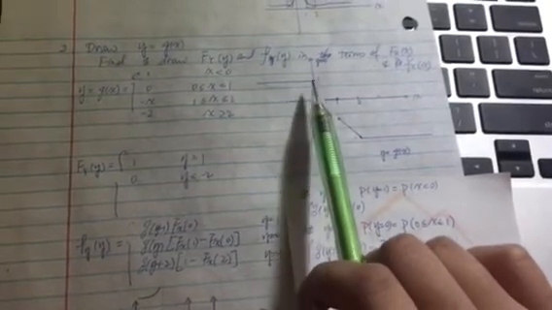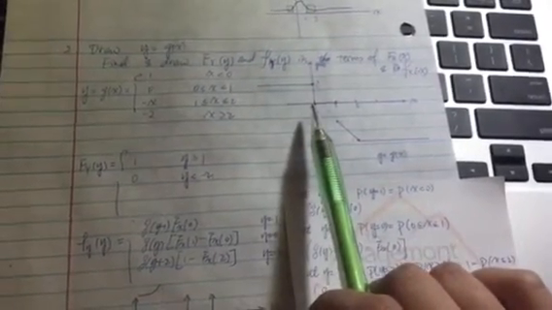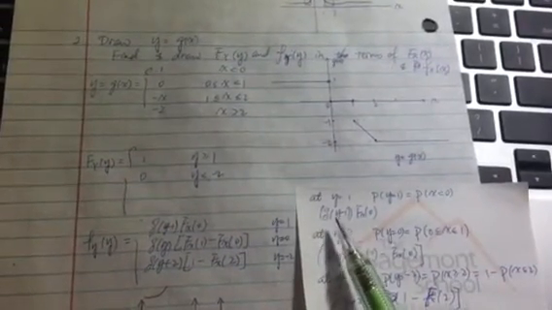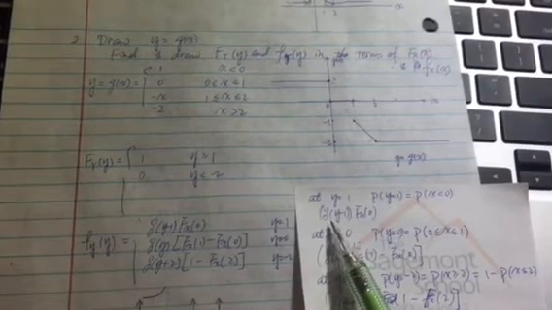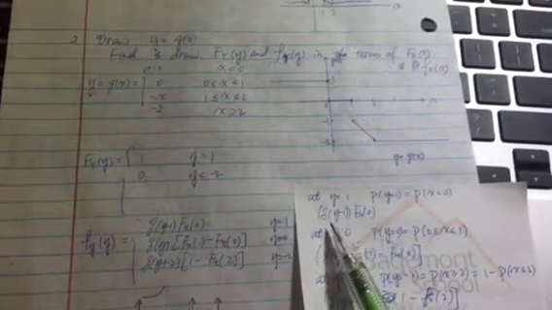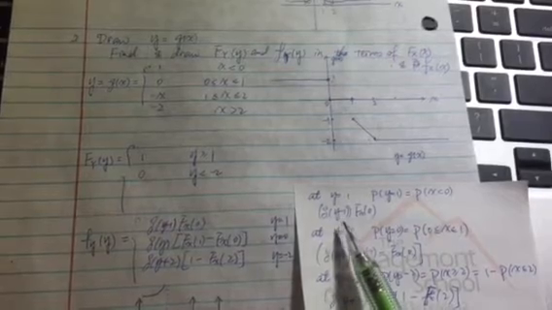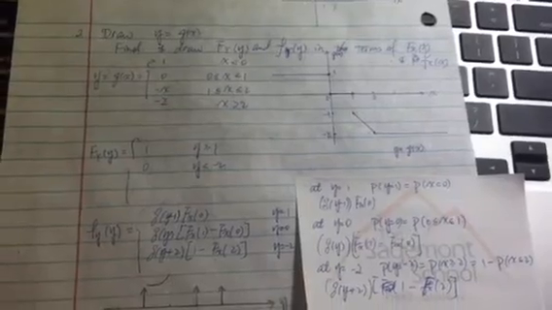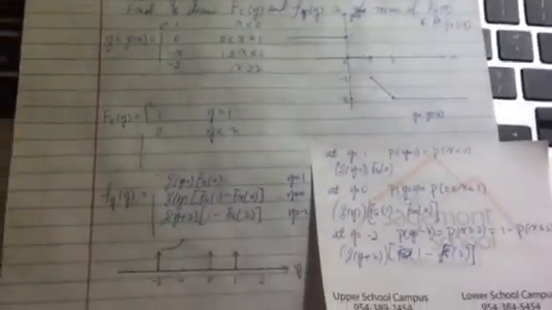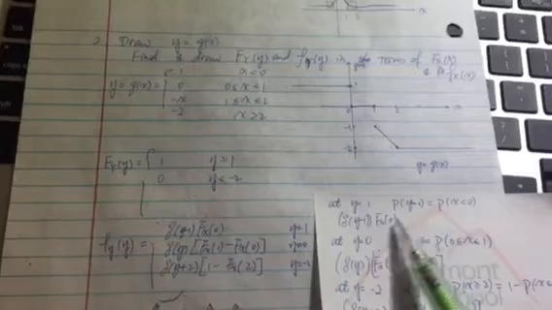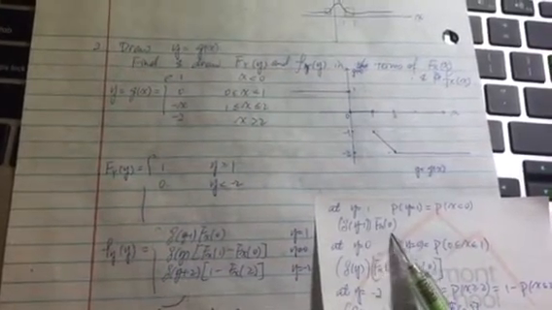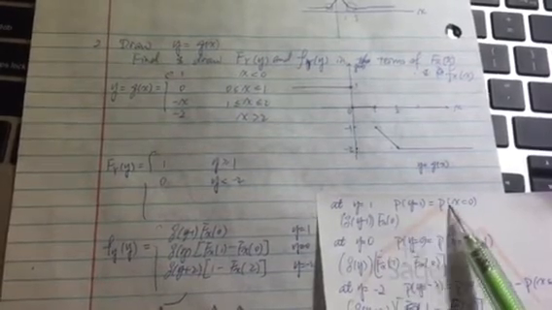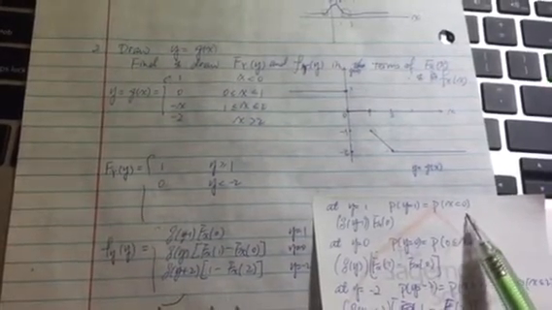We have the impulse function here: the impulse function of y minus 1 times the big F of x at 0. We got this big F of x of 0 from this thing here.